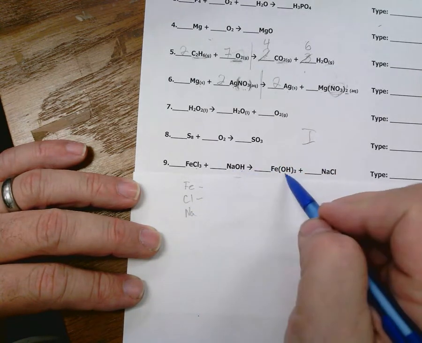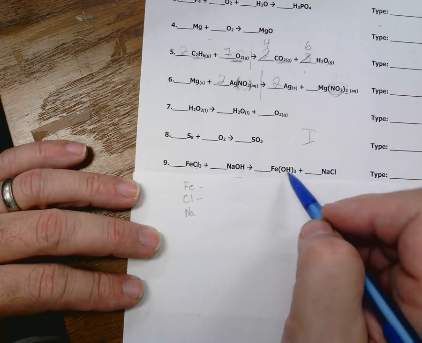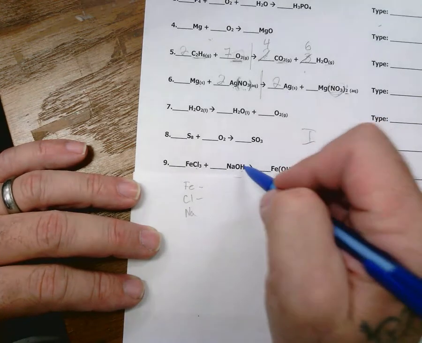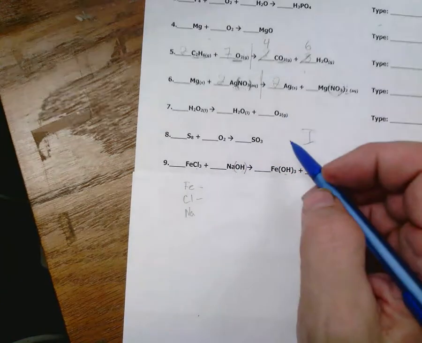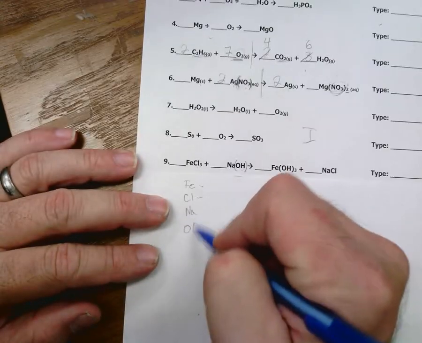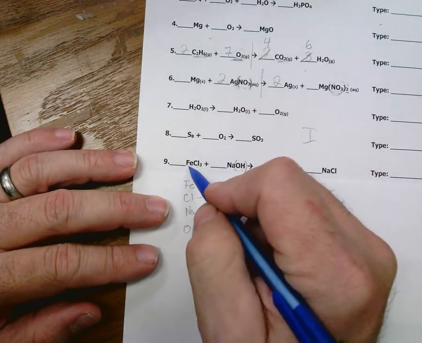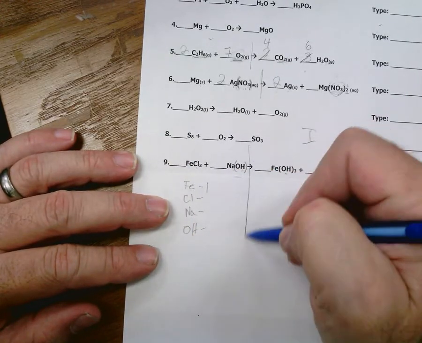But I notice that it's in parentheses on this side. If it's in parentheses on this side, I'm going to make it in parentheses on this side. And so I have OH groups. I have 1 iron. Nope, let's put our dividing line.